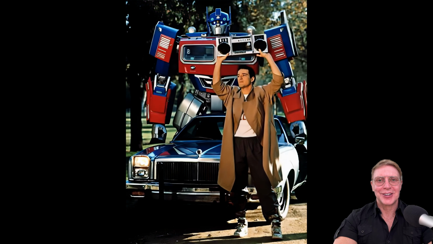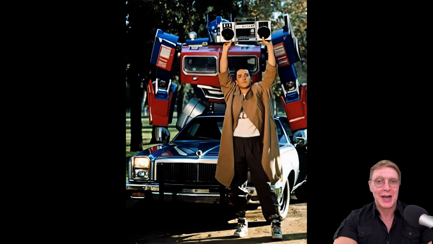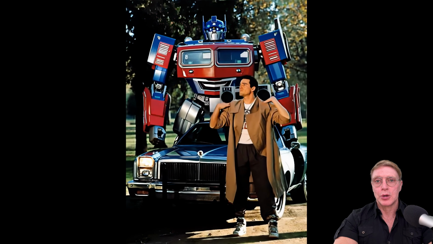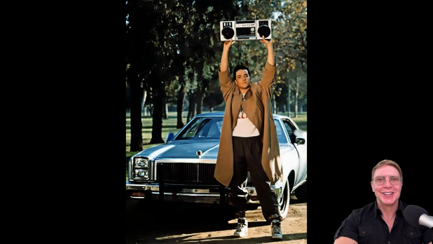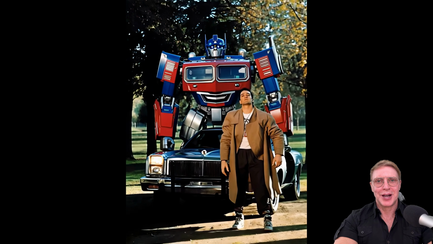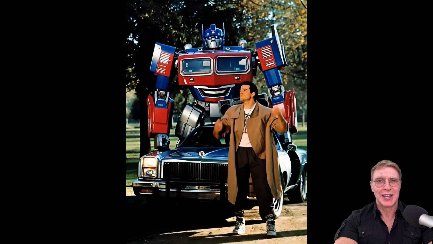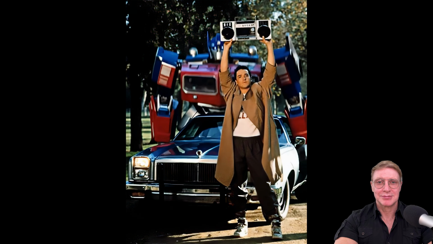Okay, instead of the car transforming into an Autobot, it seems that an Autobot just pops up out of the roof of the car? Sure, why not? And then John Cusack's character, Lloyd, just drops the boombox into the back of his coat, or backpack, perhaps? Silly AI.